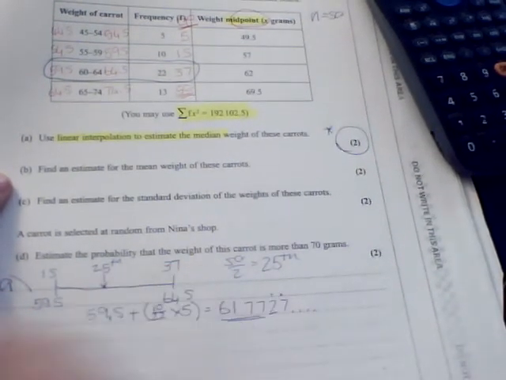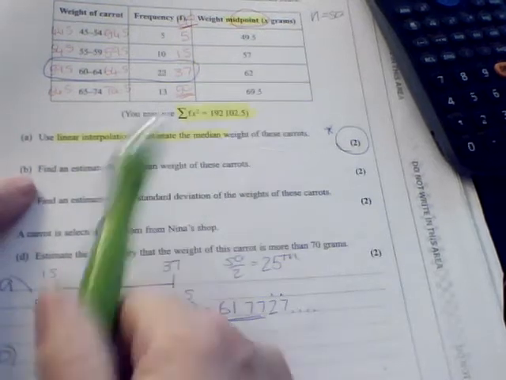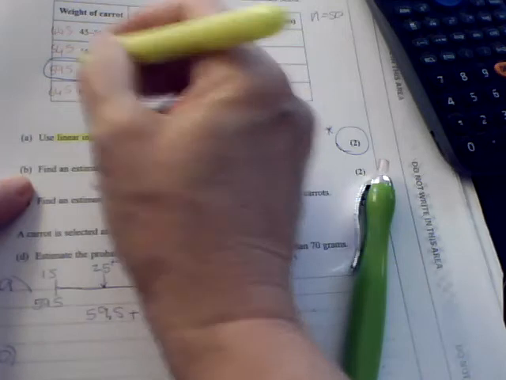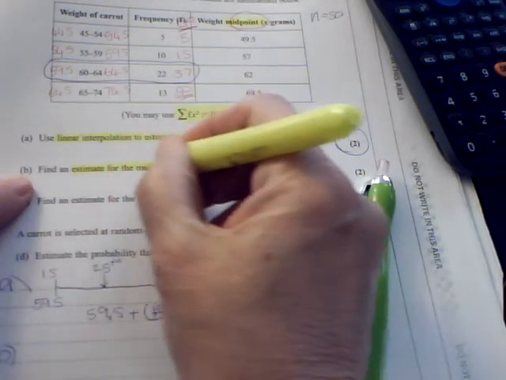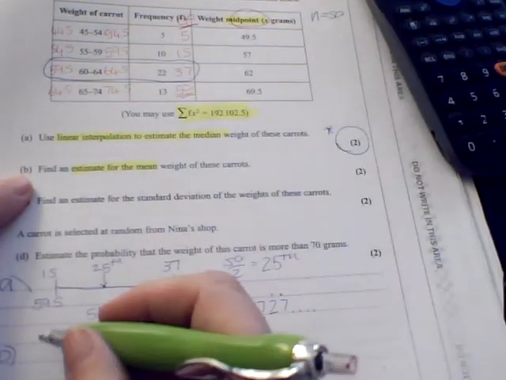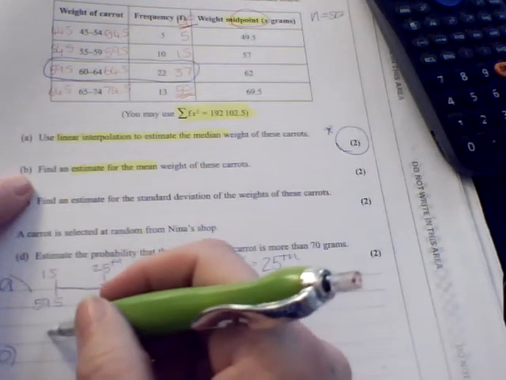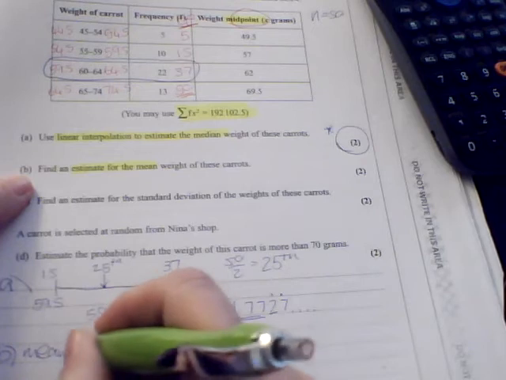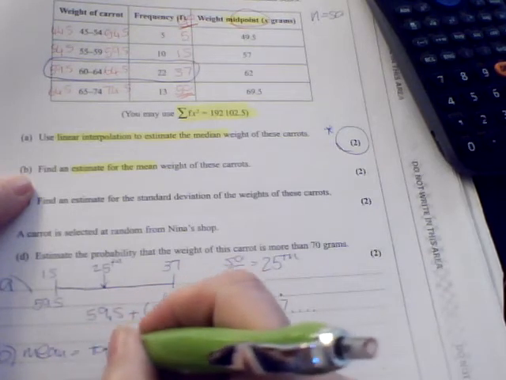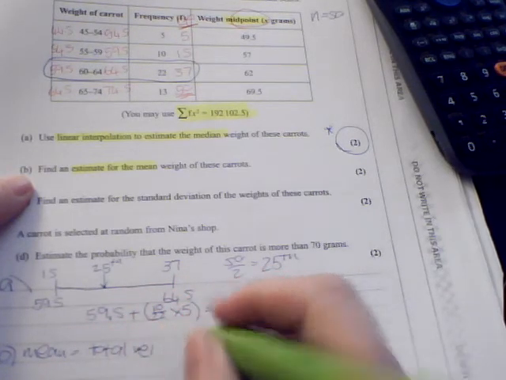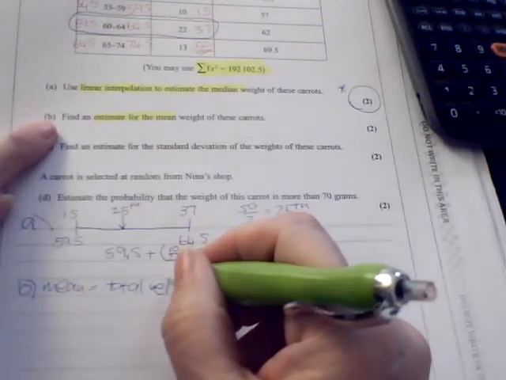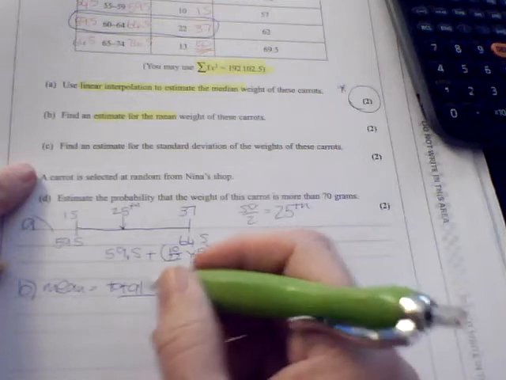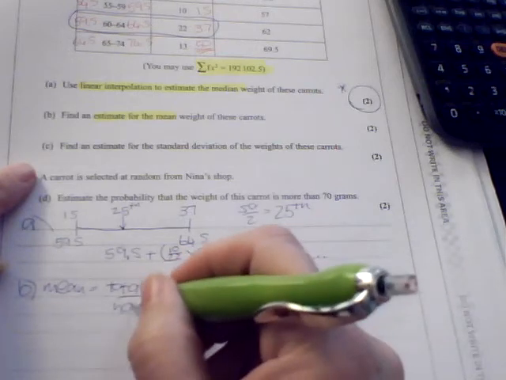Okay, let's go straight into B. B, estimate for the mean. So don't forget they've said estimate because we don't know any of these real values. So we're guessing all the time what the weights are. So estimate of the mean is the total weights. Let me write it down. Mean equals total weight of all the carrots divided by how many there are, or how many carrots, by the number of carrots.